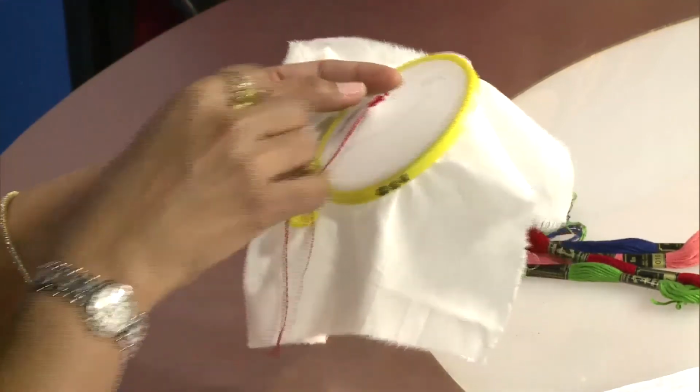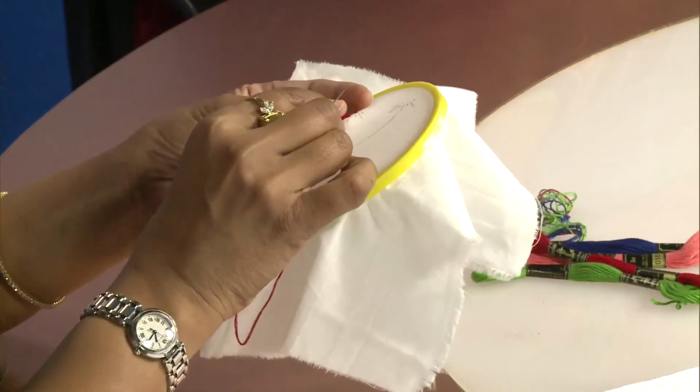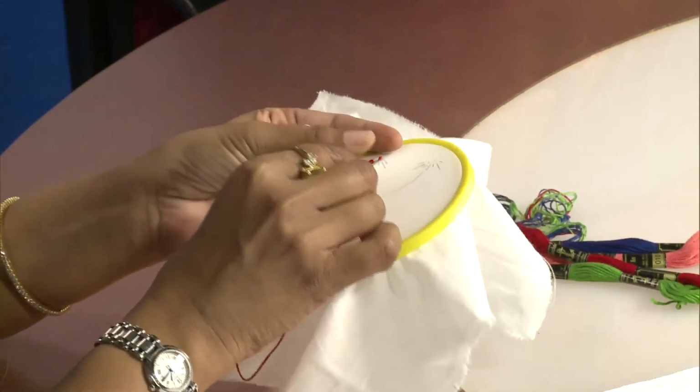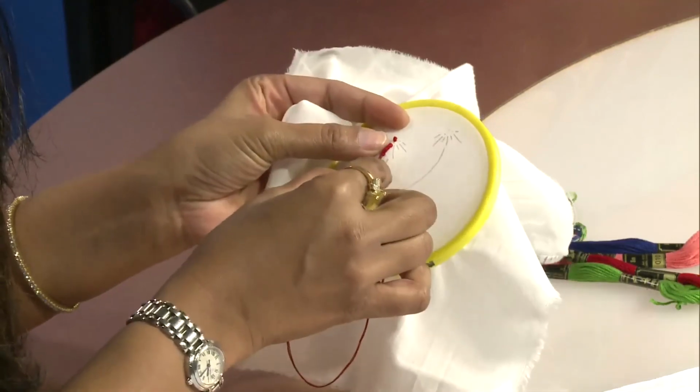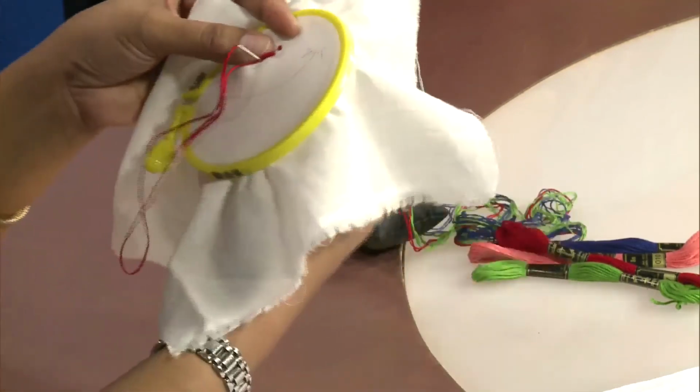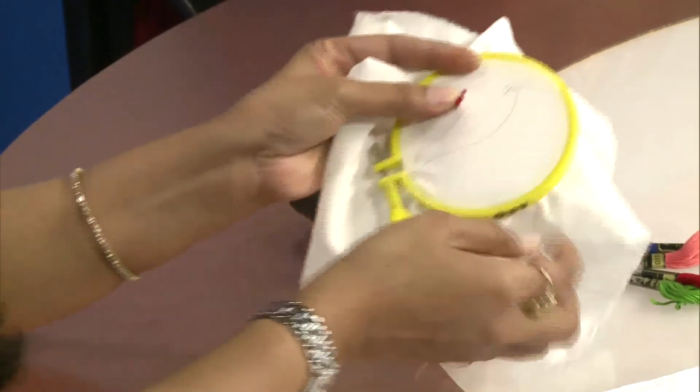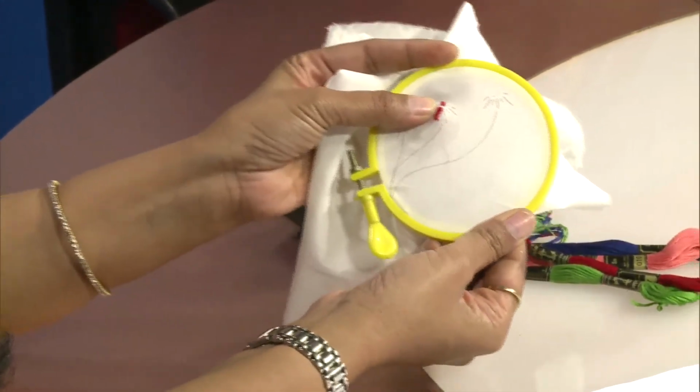The loops are formed and you have to then bring the needle towards yourself, as you can see, and then insert the needle to finish. So this is how the elongated stitch is obtained. Thank you so much, Sarika. So these are all the basic stitches which we have done. Very interesting stitches which can create beautiful embroideries.